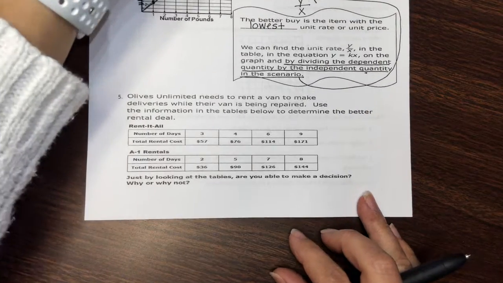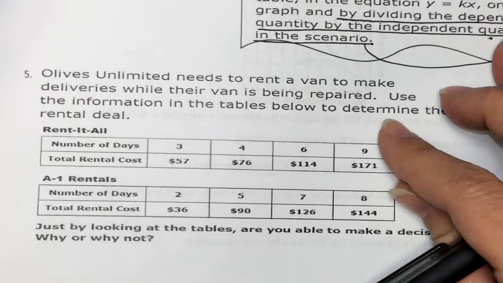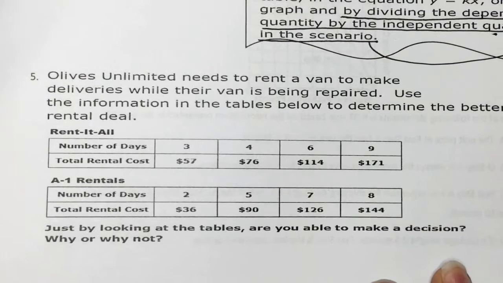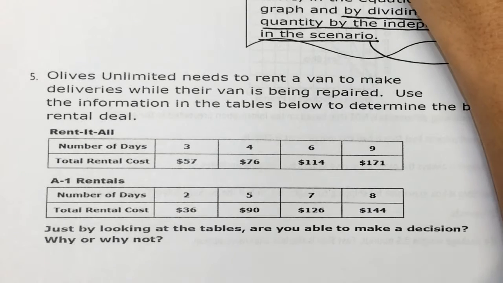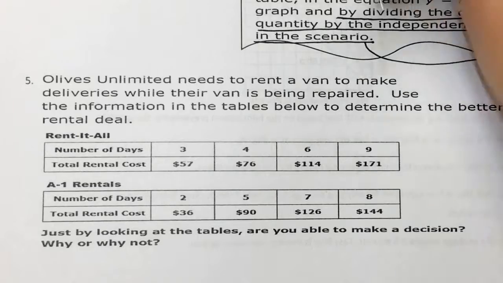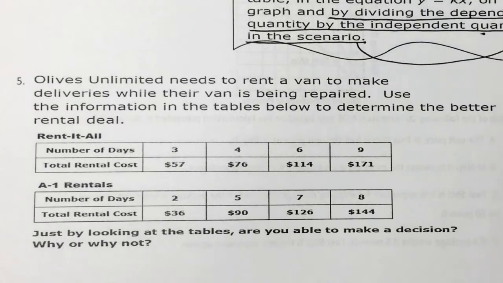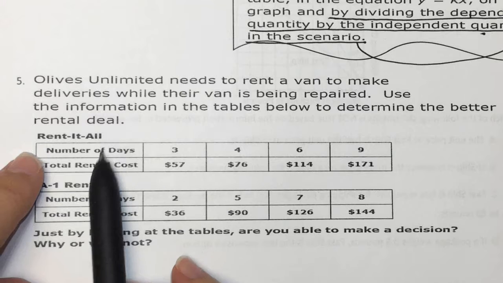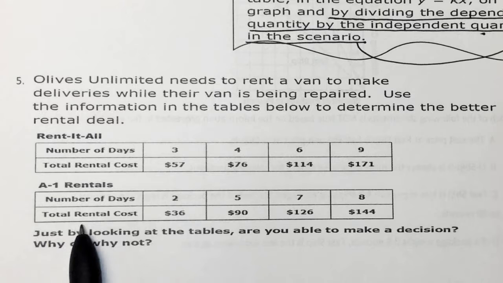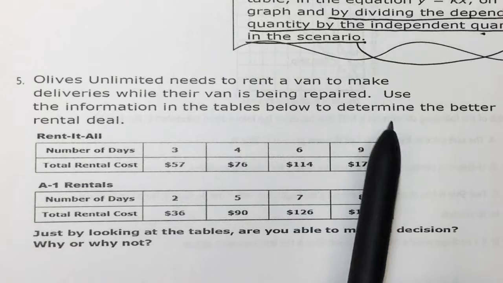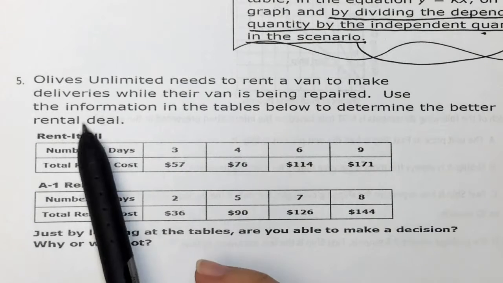Number 5. So it looks like Olives Unlimited needs to rent a van to make deliveries while their van is being repaired. They want us to use the information in the tables below to determine the better rental deal. At Rent-it-all, they give us the number of days and total rental cost. At A1 Rentals, again, number of days and total rental cost. And then there's a question that says, just by looking at the tables, are you able to make a decision? Why or why not? Well, what decision are we trying to make? Use the information in the tables to determine the better rental deal.